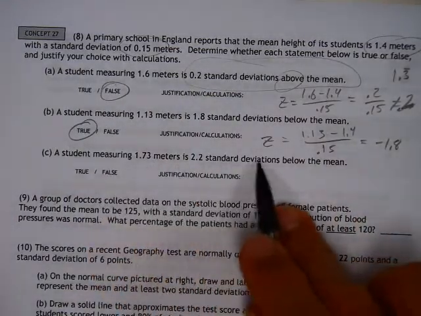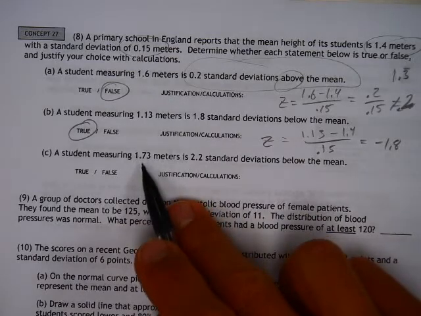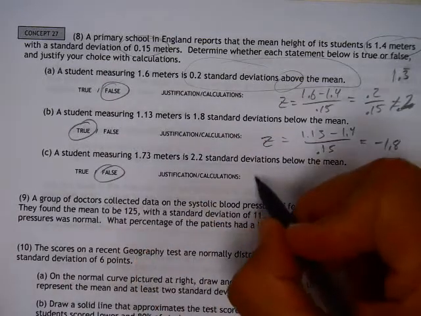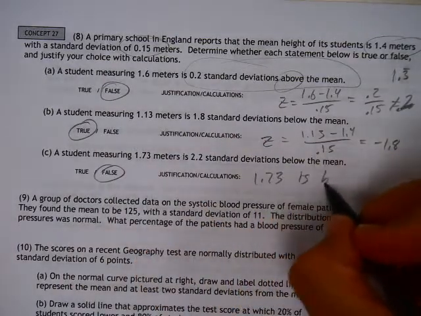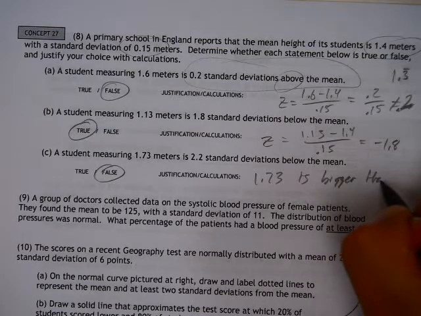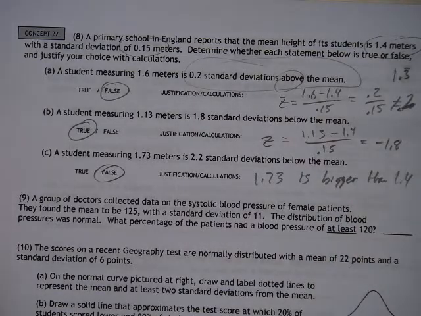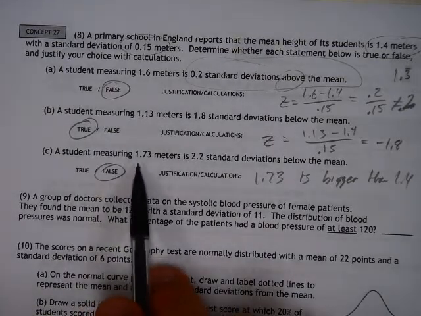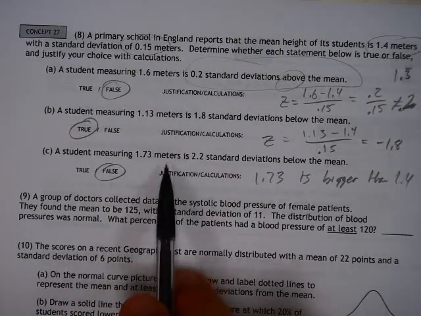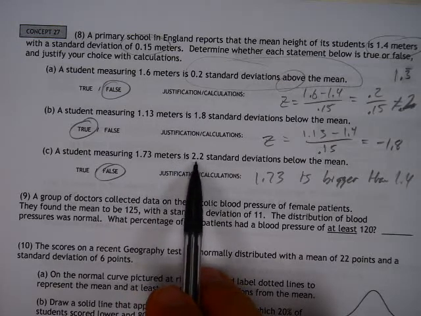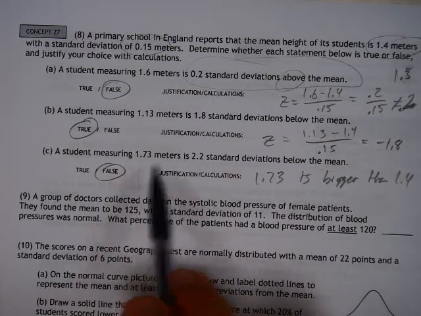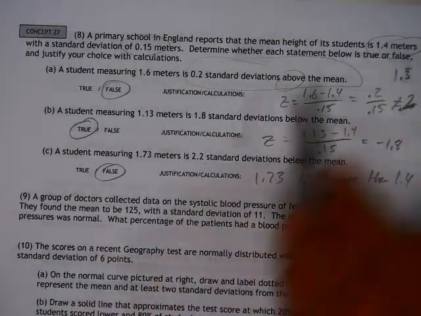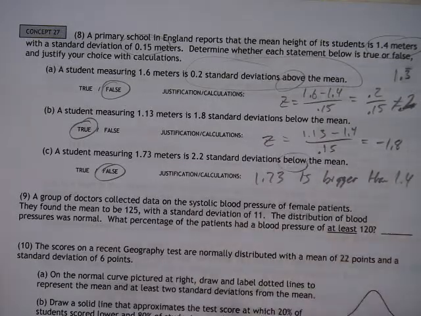A student measuring 1.73 is this many standard deviations below the mean. Do I need to go there? Well, I'm just going to say false because 1.73 is bigger than 1.4. You don't even have to go through the calculations. Okay, so make sure you understand what you're doing. You know, the answer might be a positive 2.2. So just make sure you understand above or below. If this number is bigger than average, then there's no way it can be below the mean. You don't even have to look at the numbers really.